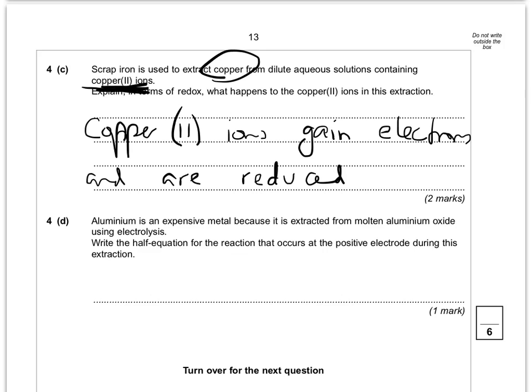Then aluminium is an expensive metal because it's extracted from molten aluminium oxide using electrolysis. Write the half equation for the reaction that occurs with positive electrolysis extraction. So the positive electrode will attract the negative ion, and the negative ion in aluminium oxide is oxide, which is O2 minus, which goes to form oxygen O2. You need 2 of those to balance, and then balance electrons, so 4e minus.